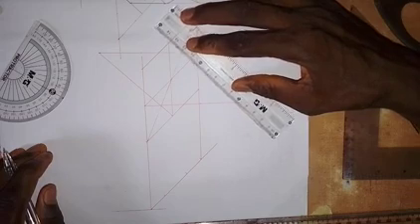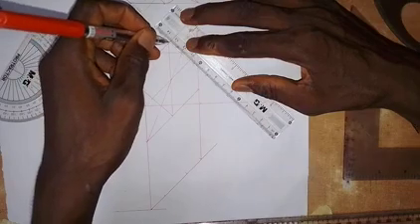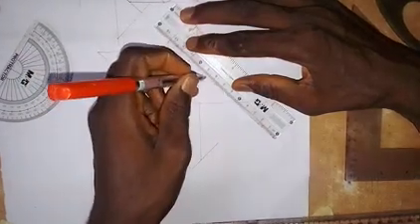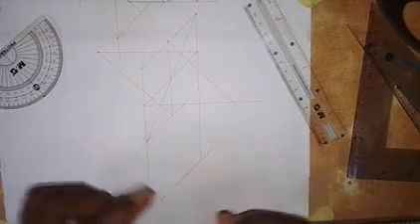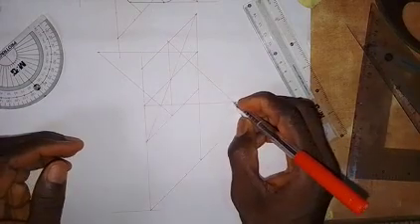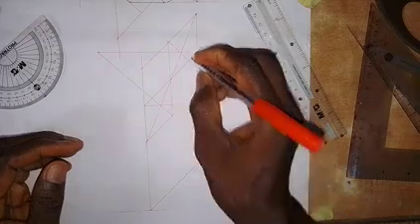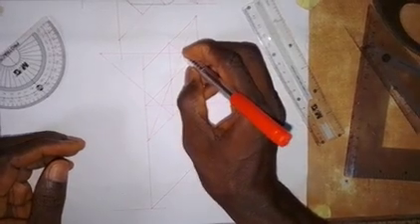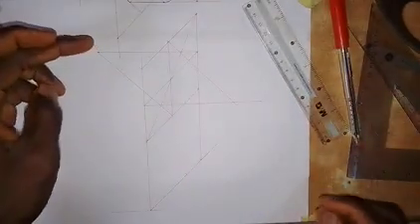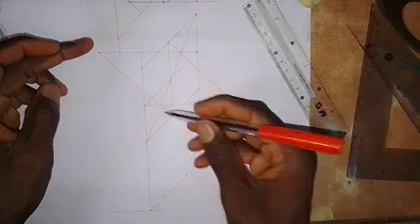So this point is supposed to. So draw a line from here, to here. So we have the point here. Okay, so we are making use of this point, and this point here. Those are the points that we are using. I'm not going to make use of this, and I'm not going to make use of this.